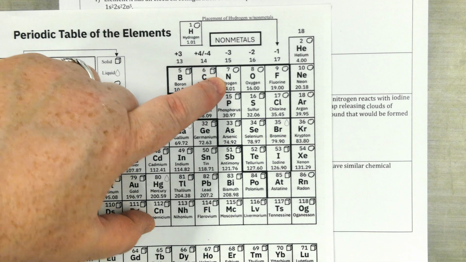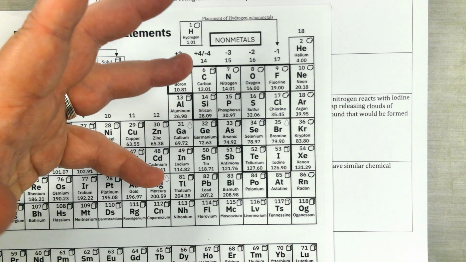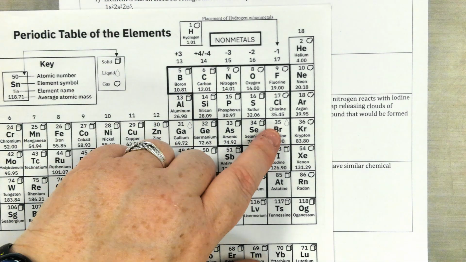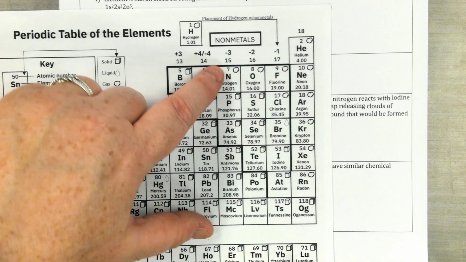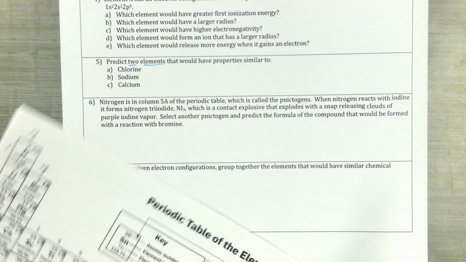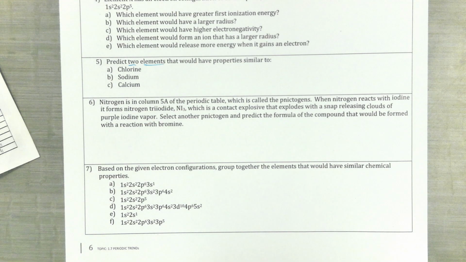Okay, so nitrogen with iodine creates an explosion. Now, what if we take bromine and match it with one of these? What would the properties be? How would it be different from NI3?